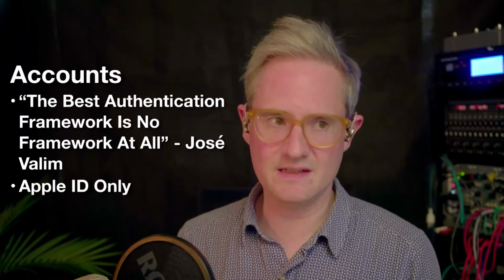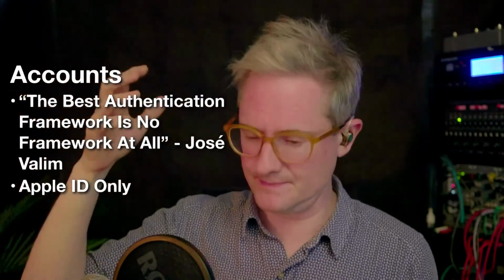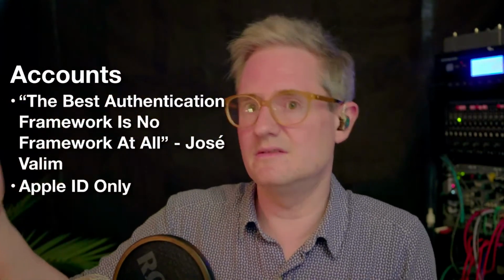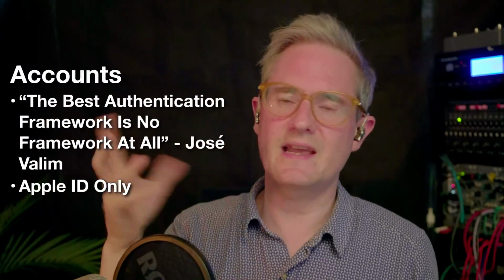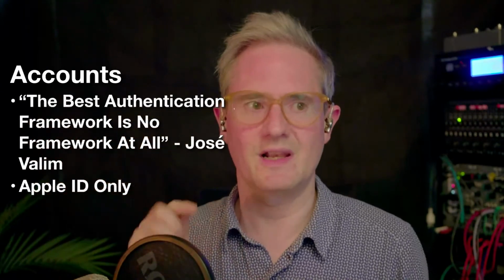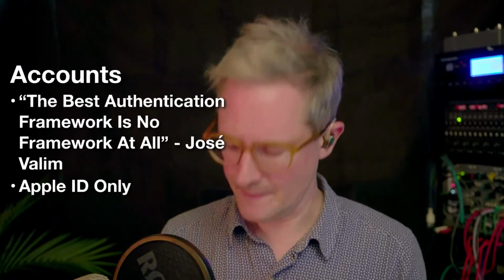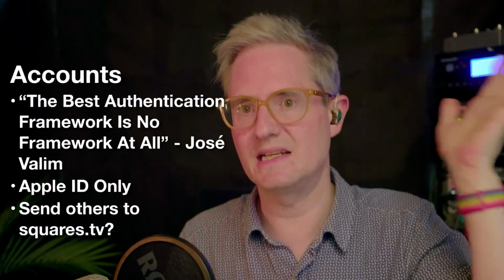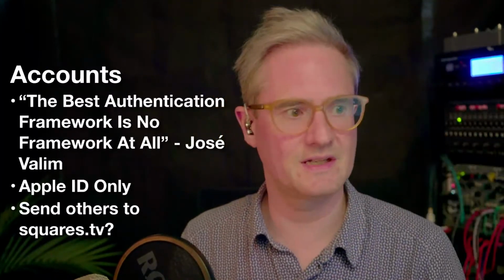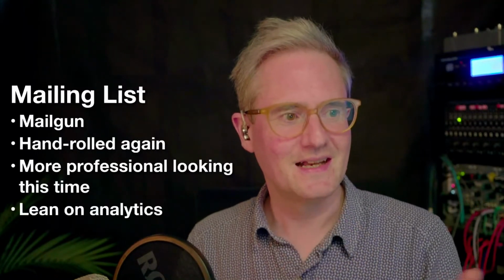The site's going to be Apple ID only. I decided that just because we are on a Mac app and we're on iOS, so you're just going to sign in with Apple. And I think I also get a certain amount of safety with those accounts. I kind of know that they've got a little stamp of, this is a real person, that you don't necessarily get otherwise. And then I'll probably send other people to the Squares TV mailing list if they're on the fence, if they're not Mac users or whatever. The mailing list is Mailgun, hand-rolled, more professional looking this time. I think I'll lean on analytics.